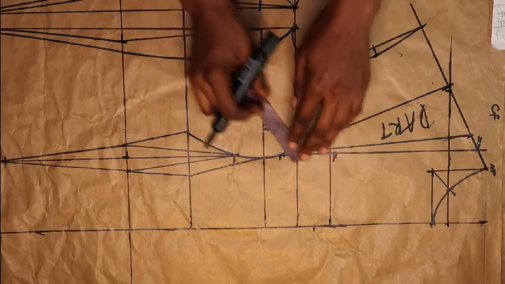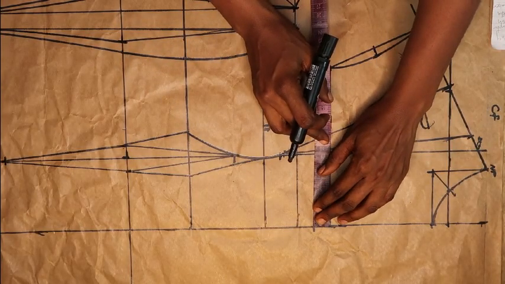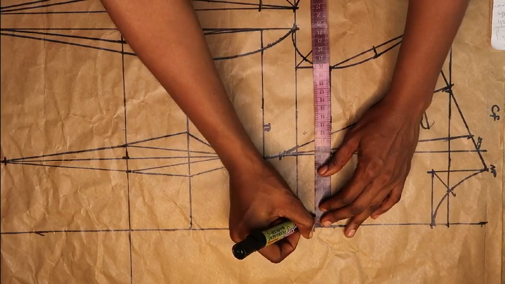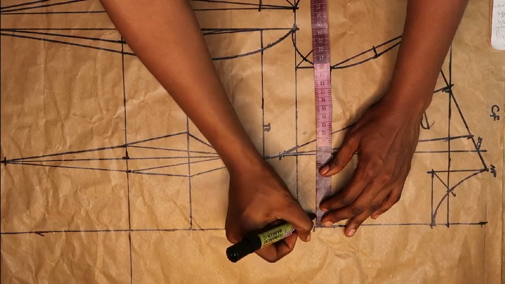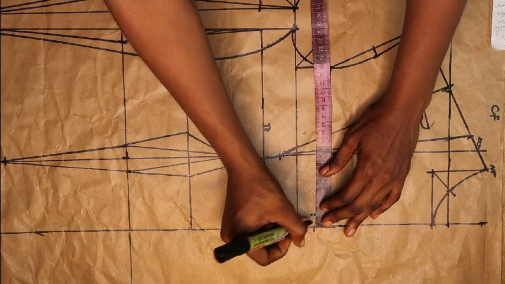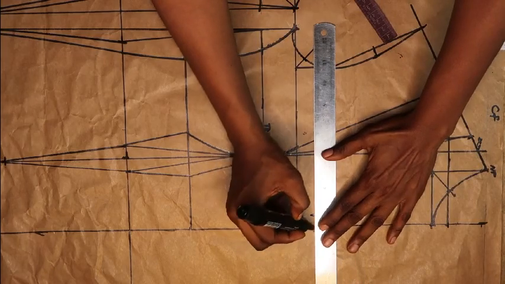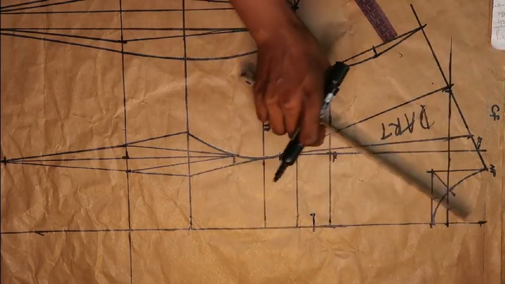This 2 cm, I'm going to mark 1.5 cm. You can either mark 1.5 cm or you can go for 1 cm. All right, but for the sake of this tutorial, I'll do 1.5 cm. And then you take your ruler and connect this point like so.